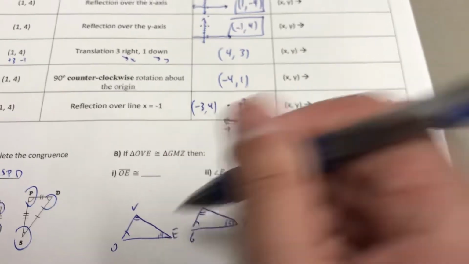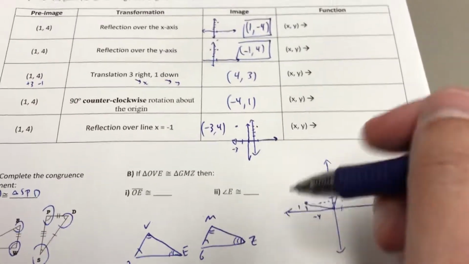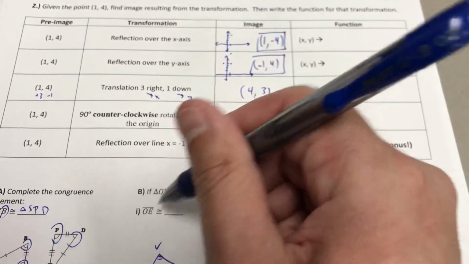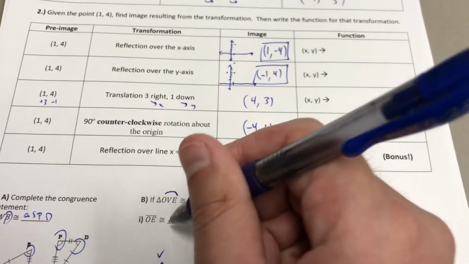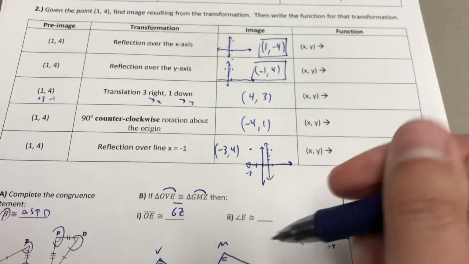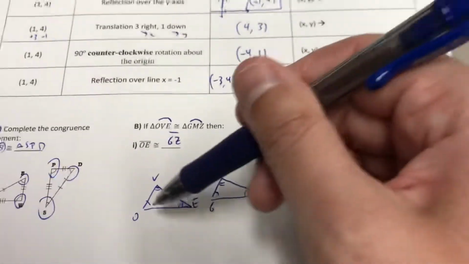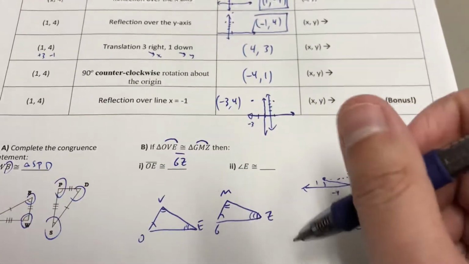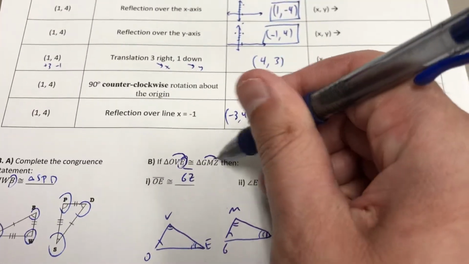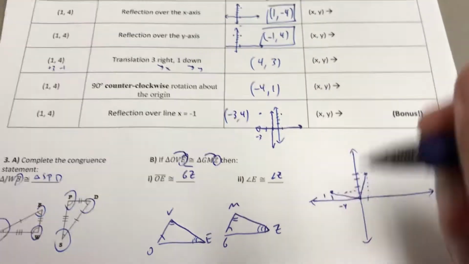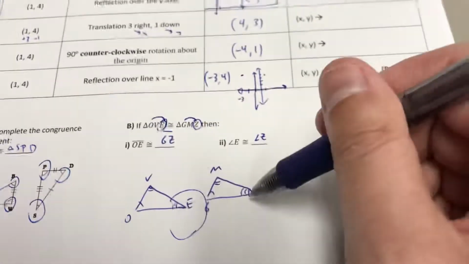If you don't draw the picture, you can actually look at the same positions. OE is the value in the first position and the last position, so that would match up with first and last there. That would be GZ. And you can see in my picture, OE is the base right here, GZ is the base right there, so they match up. Angle E is in the last position. It matches up with angle Z, which is in the last position, and you can see in my pictures E and Z also match up. So that's what's going on there.